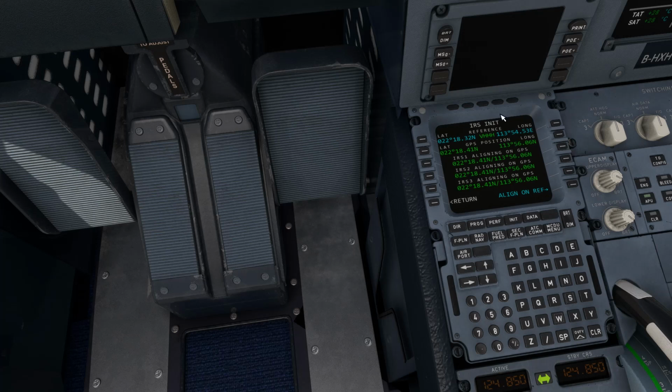With the RS in it, again, fairly basic functionality here. As best I can tell, you can't actually adjust the aircraft's reference position, but it's pretty close to our GPS position, so we'll just align there on the reference.